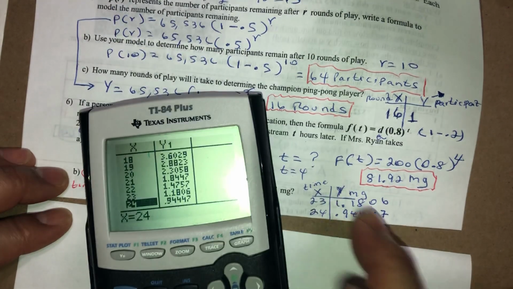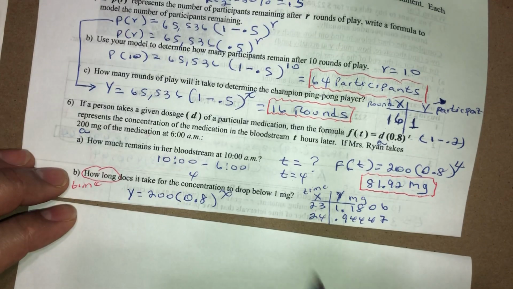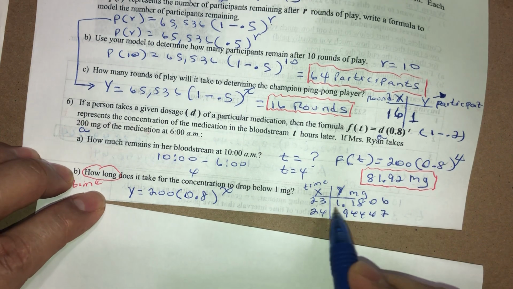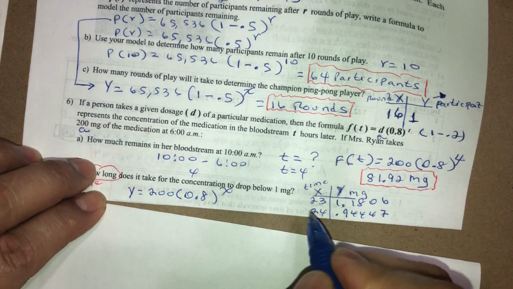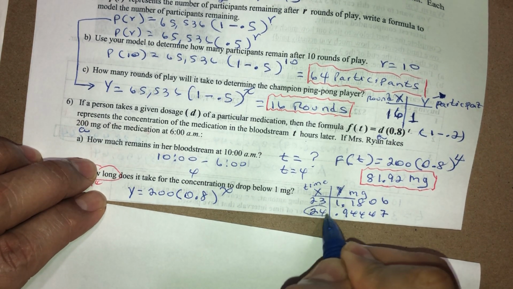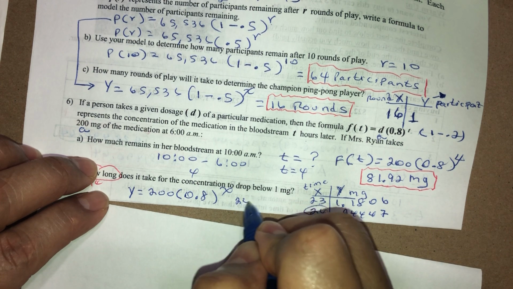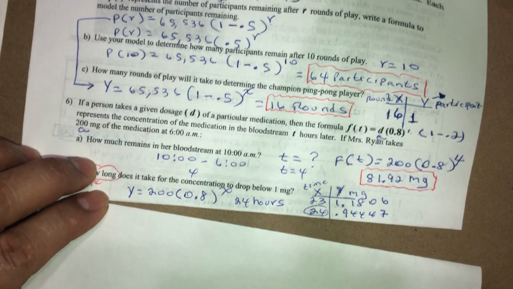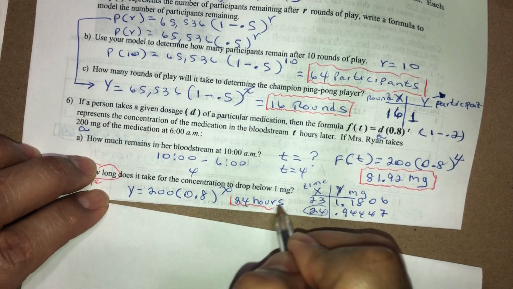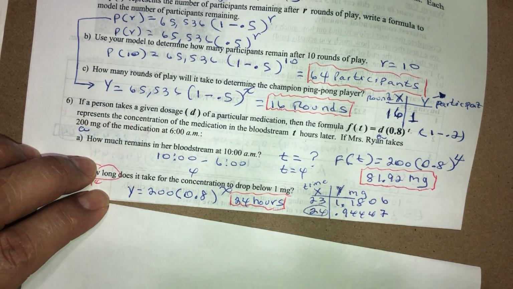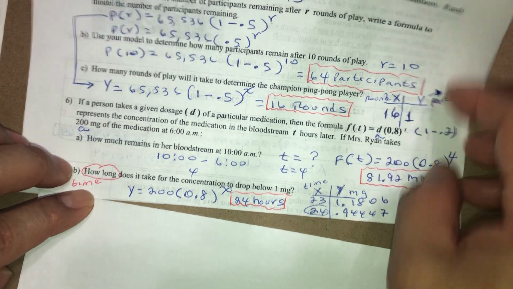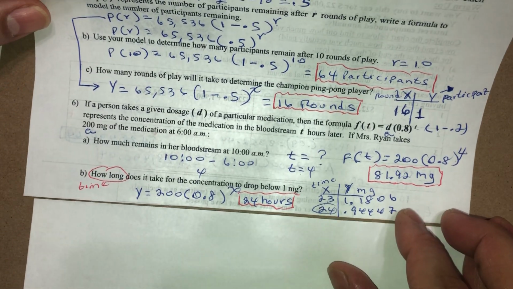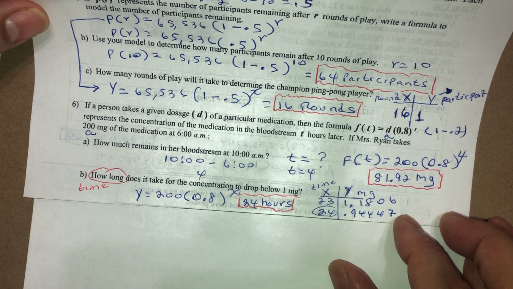So I got this number from the calculator. You can clearly see that at 23 hours, you still have more than one. So it has to be 24. That should be your answer, so you should write 24 hours. So it will take 24 hours for your system almost to eliminate all the medication that you have taken. All right? So that's for question number 6.